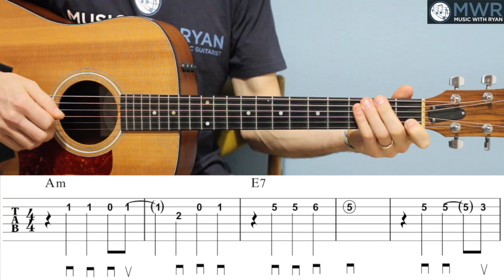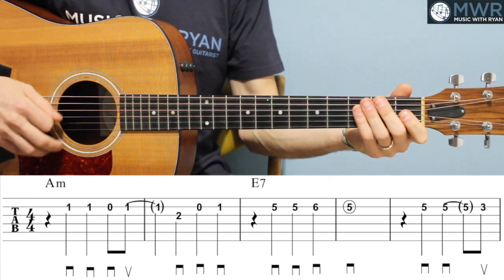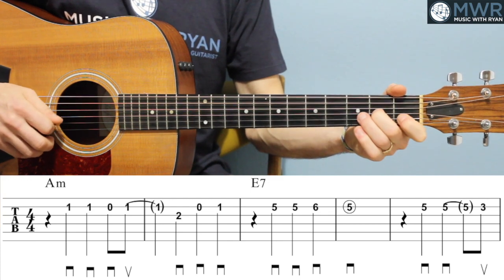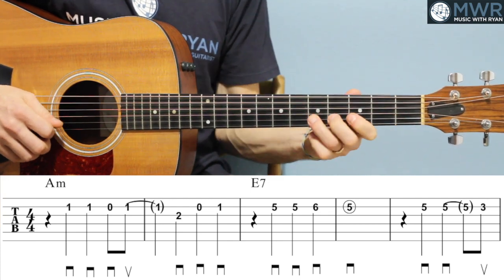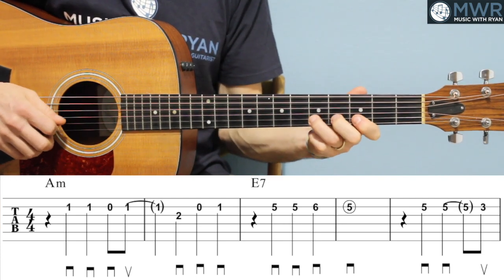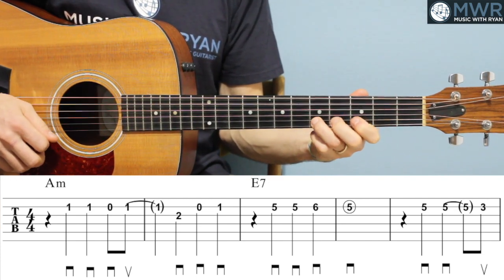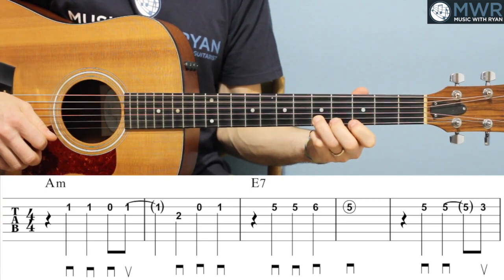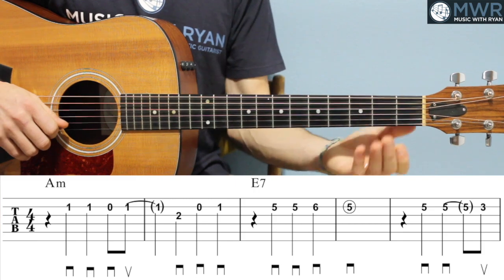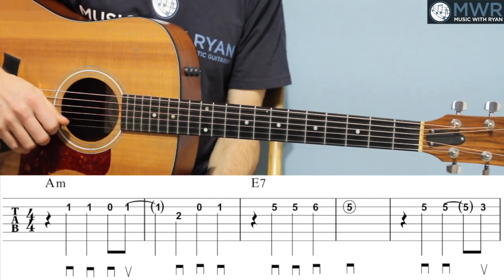So it starts on beat 2. So 1, 2, 3, 4, 1. Just a little bit there to the downbeat of measure 6. But you've got a lot of quarter notes in there. We've got a couple tied rhythms that we kind of need to talk about.